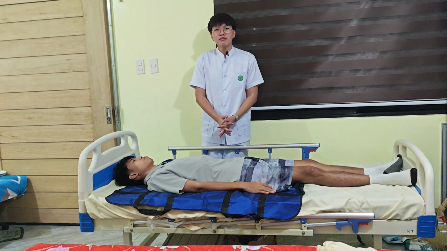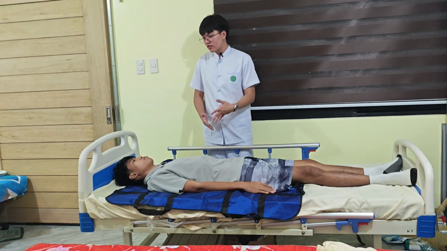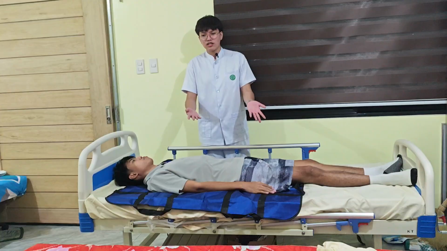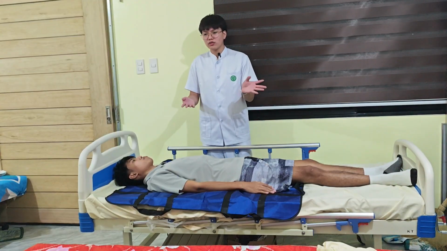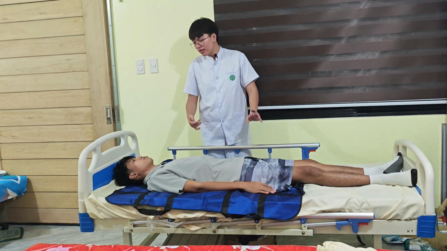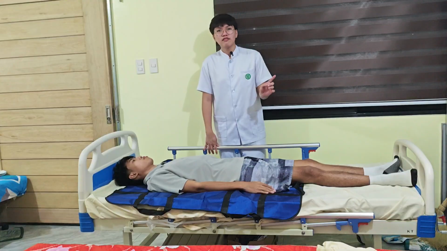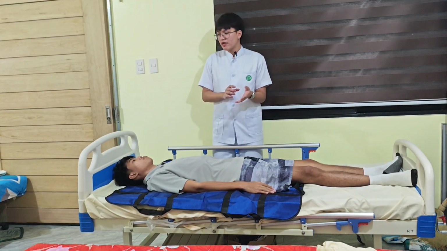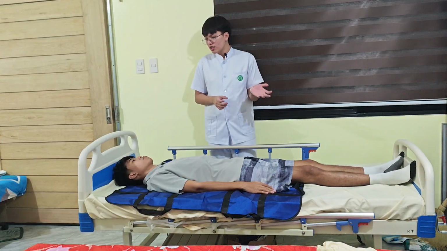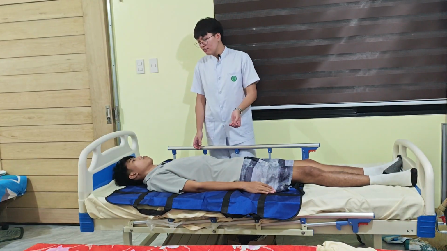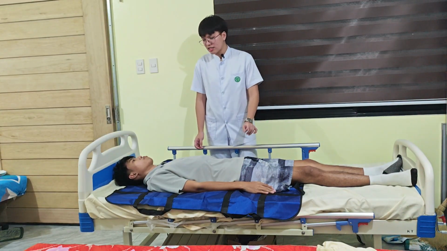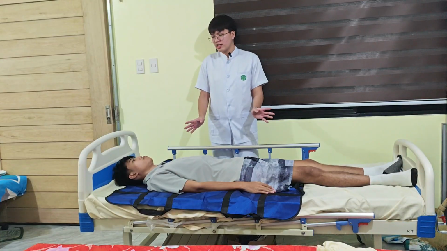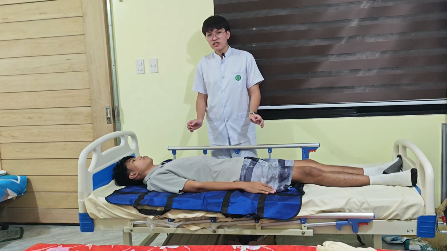Good day. So for today, I'll be demonstrating transferring from bed to stretcher. Since we don't have a stretcher, we're going to improvise using another bed. The first procedure is to check the patient's chart, MAR, or nursing plan of care, as well as the patient's limitations and whether there are any tubes or IVs attached to the patient, to safely transfer the patient to the stretcher.